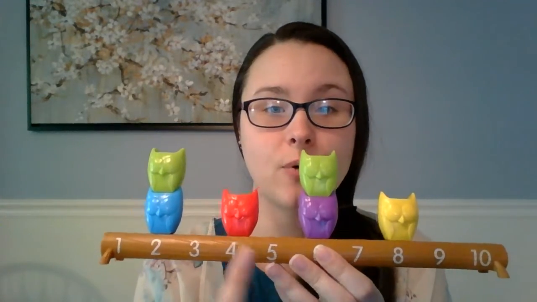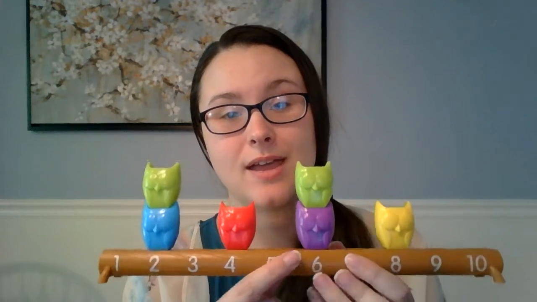What number did I get? 6. Look, 6 has one as well. So we're going to have this. Now 4 and 8 are even, or the same. They both have 1. And then 6 and 2 are even. They both have 2. Even means just the same number, no different.